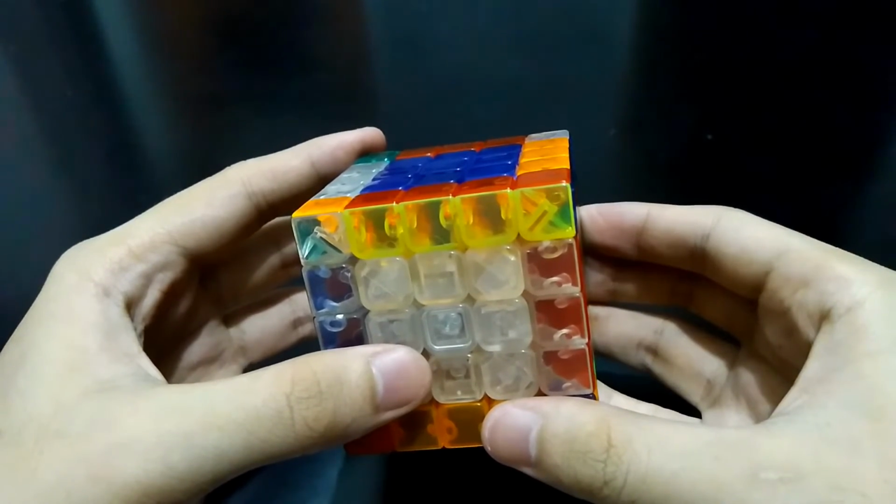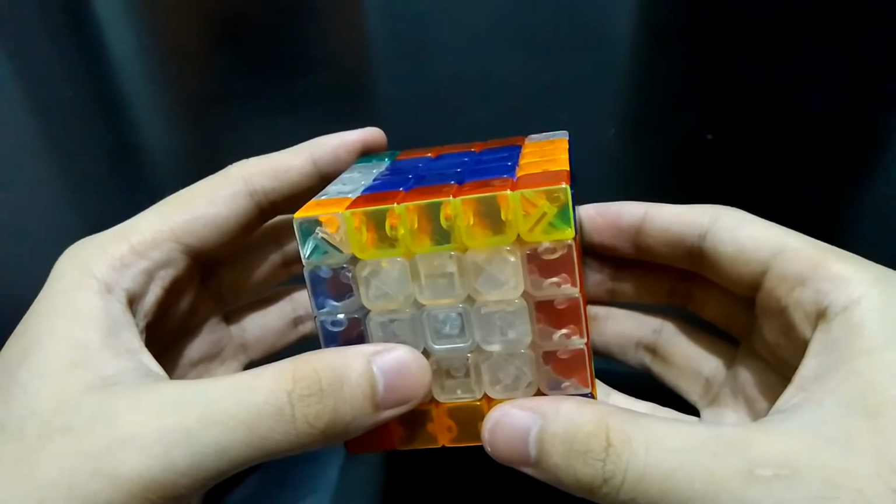If you only have one edge parity, I suggest you watch my 5x5 edge parity tutorial.